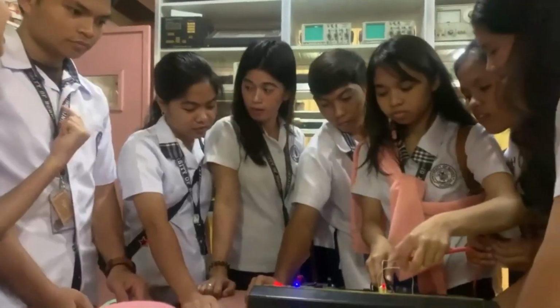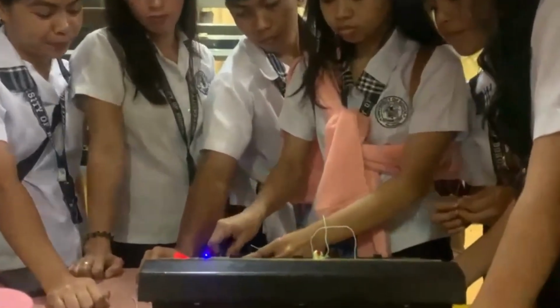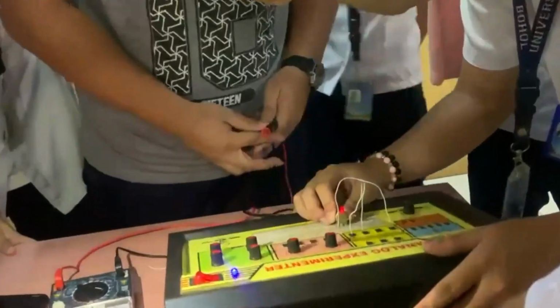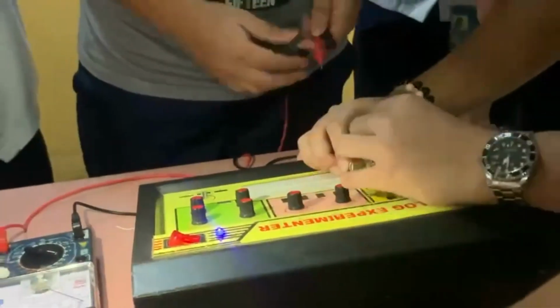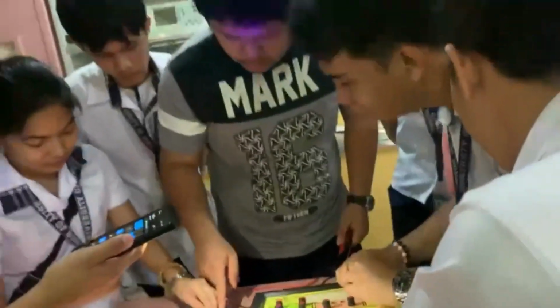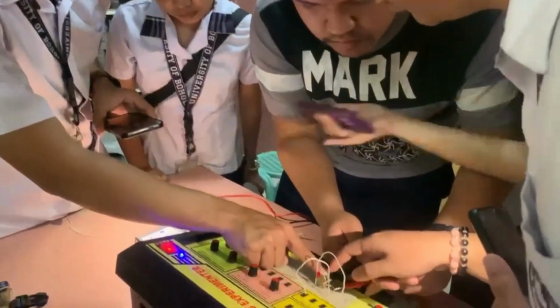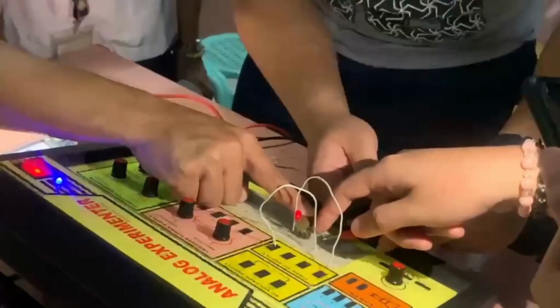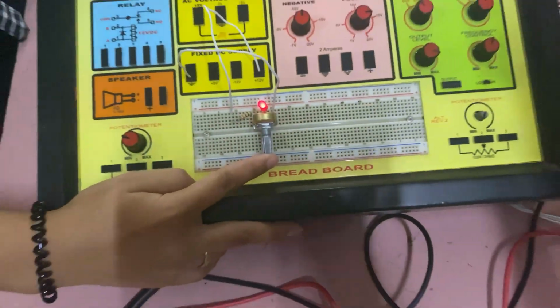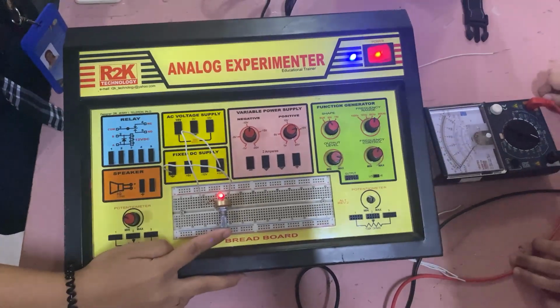Welcome to today's demonstration creating a simple circuit using a potentiometer. In this session, we'll not only build a circuit step by step but also observe how adjusting the potentiometer affects the flow of current and voltage. Let's dive in. Before we begin, let's quickly go over the components we'll be using for this analog circuit.